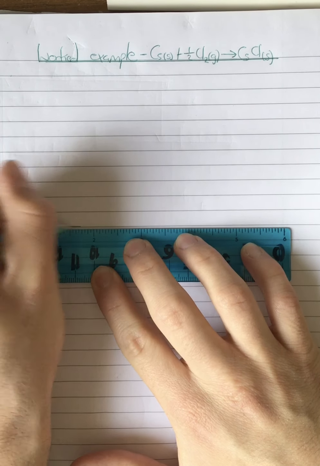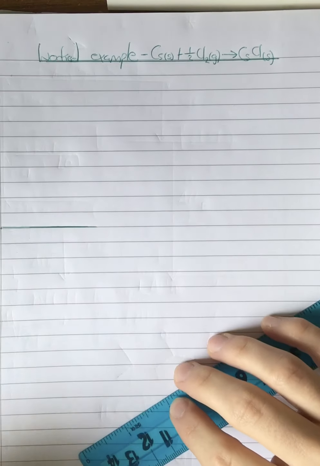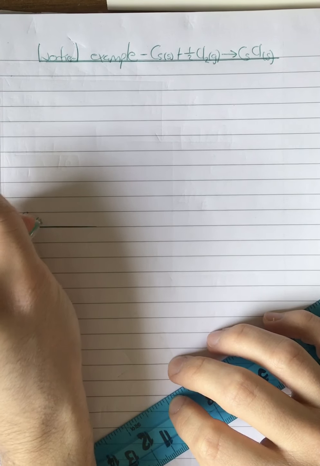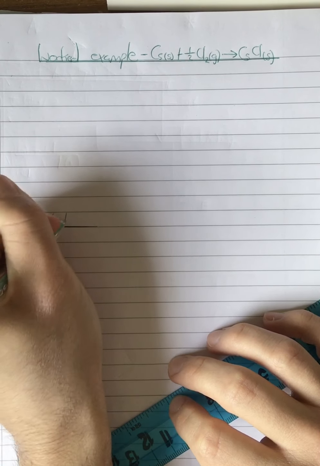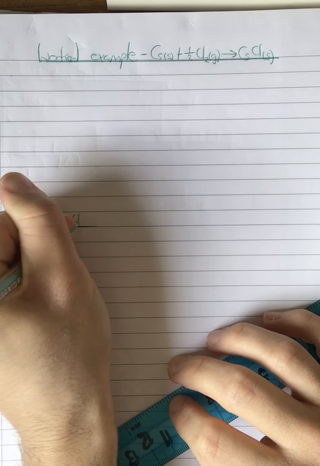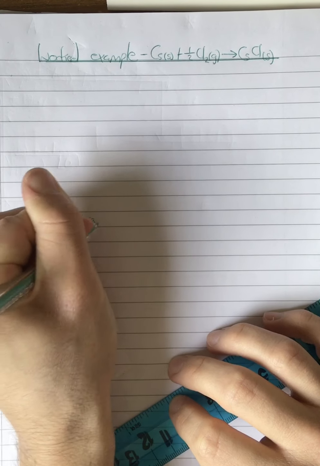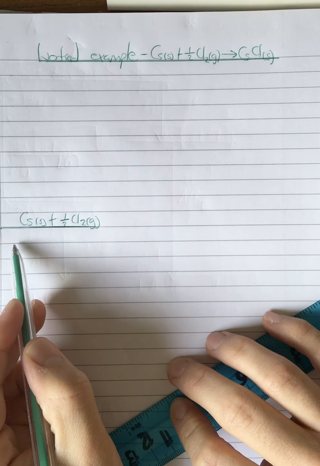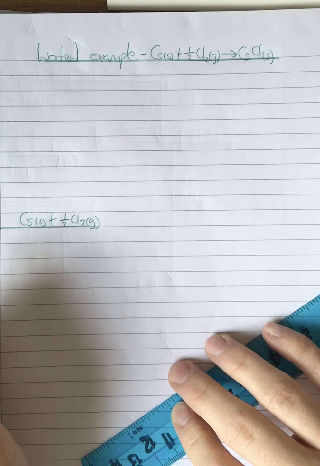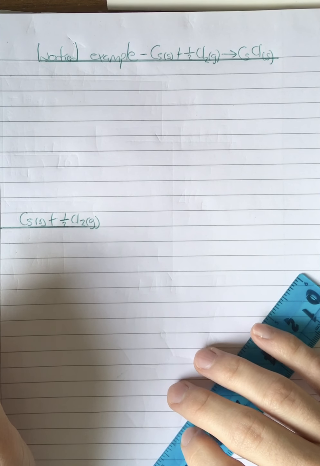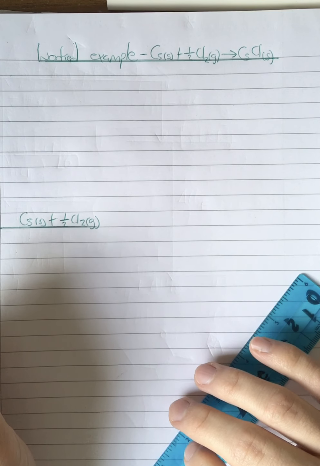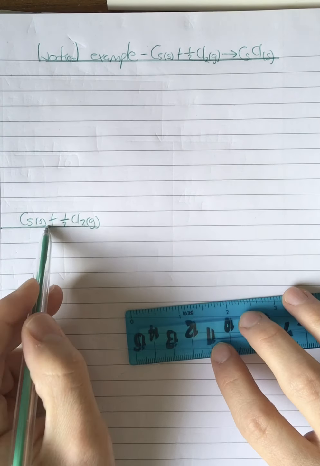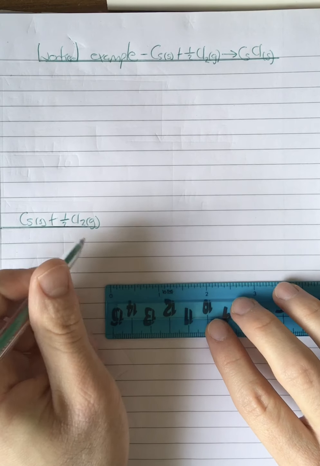So I'm going to draw a line to represent the energy here. And I'm going to draw and write, cesium solid in its standard state. And then half Cl2, because I'm only using one Cl in the product. Cl2 gas, cesium solid in their standard states. I've been told that the enthalpy of formation of cesium chloride is minus 433. So it's always good to draw your reactants and then secondly draw your products afterwards.